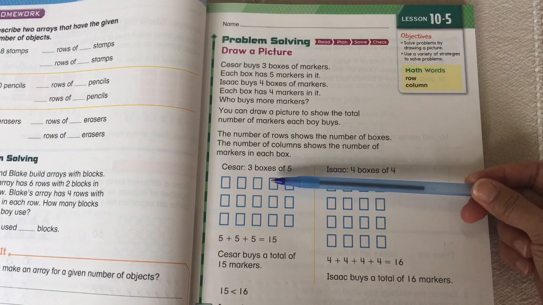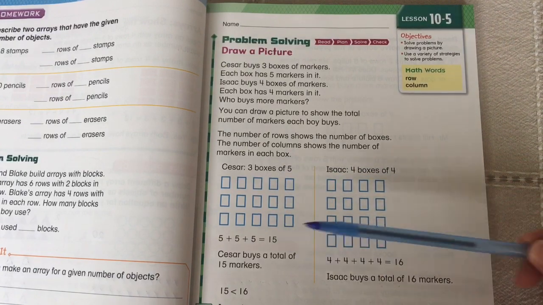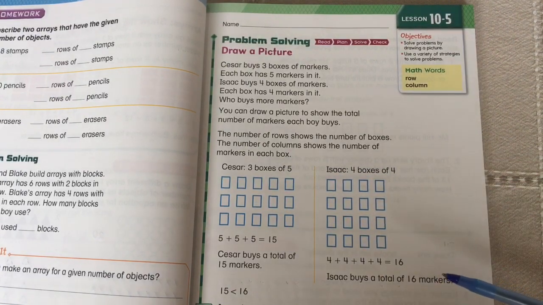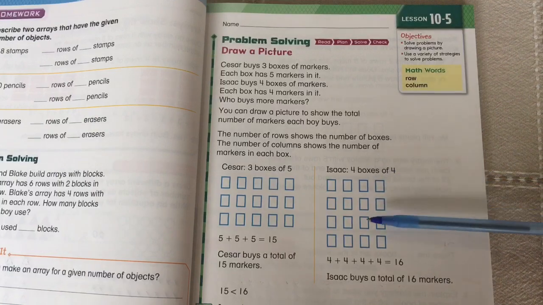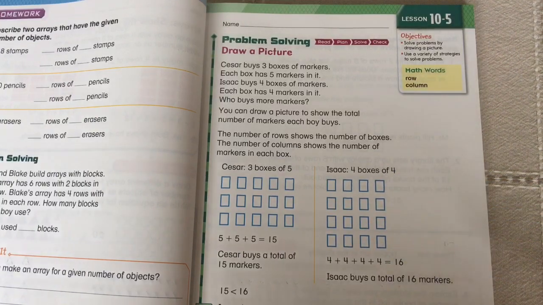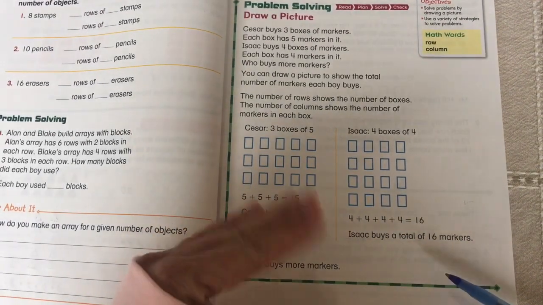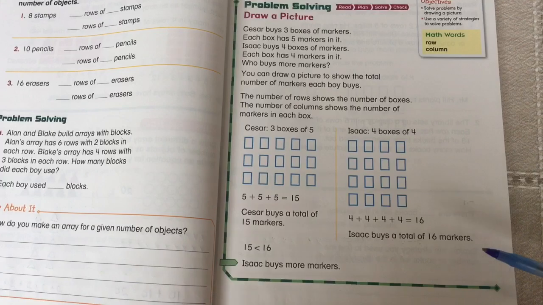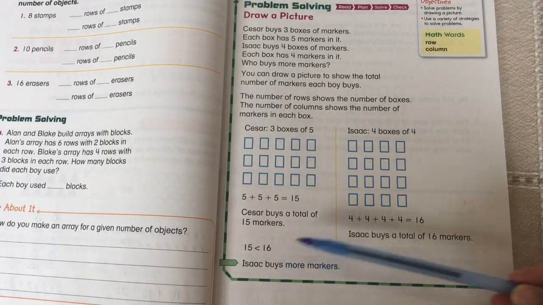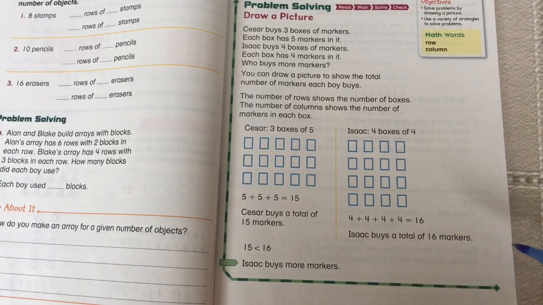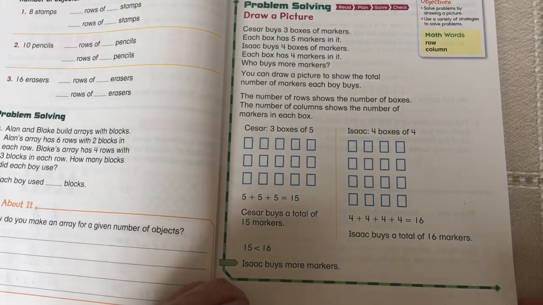So here we did 5 plus 5 plus 5, and we found out that Caesar had 15. Here we did 4 plus 4 plus 4 plus 4, and we found out that Isaac had 16. So who has more, or who bought more? We could see that Isaac bought more. So once again, the greater than or less than sign, the alligator's mouth eats the larger number, and 16 is shown to be greater. So Isaac buys more markers.